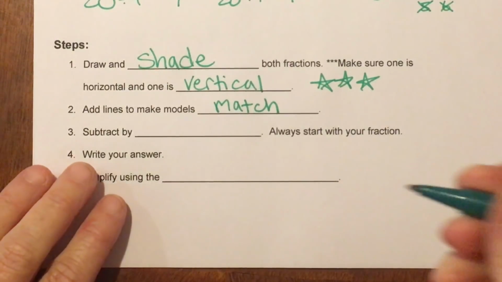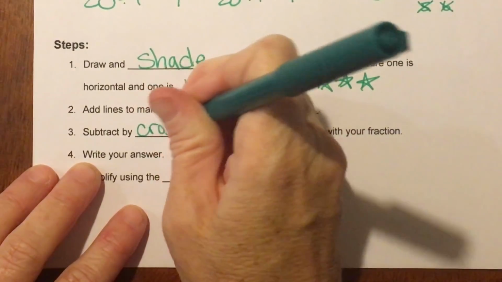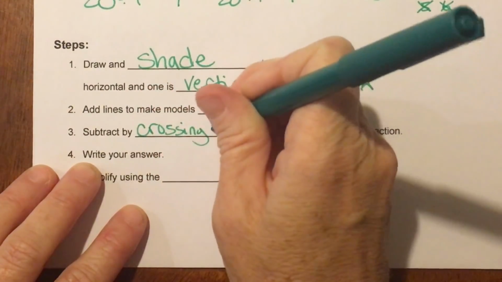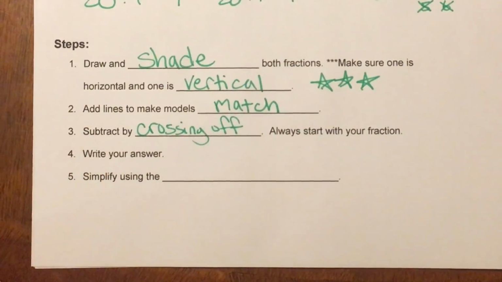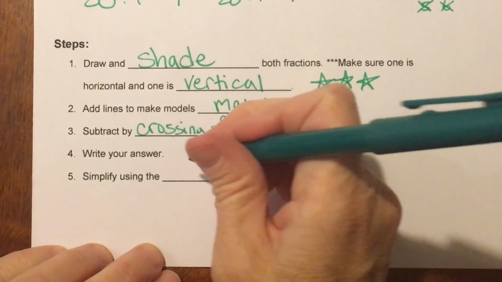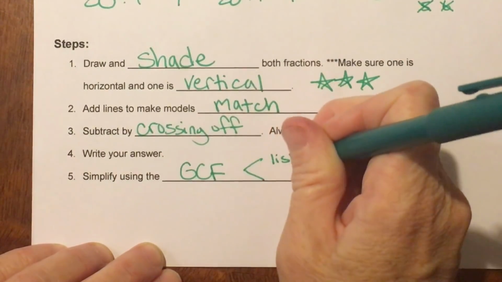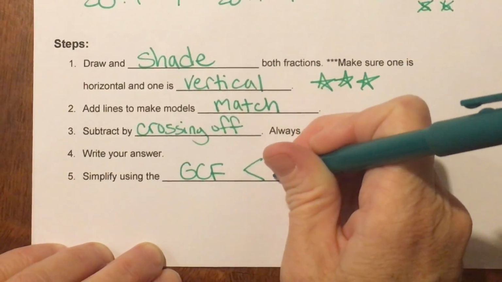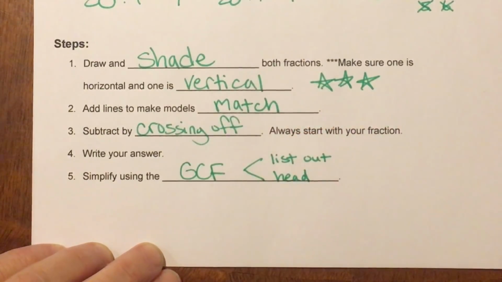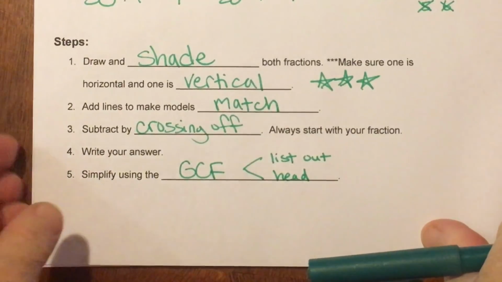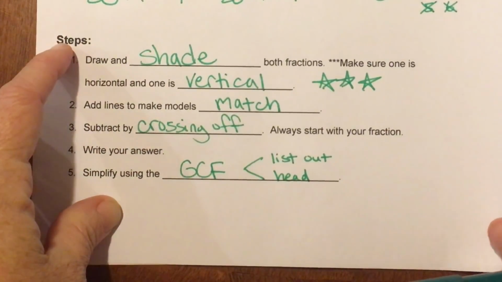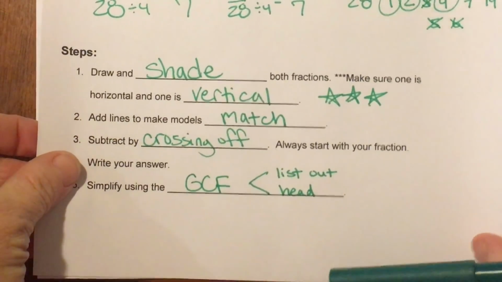Step 3 is I'm going to subtract by crossing off. And I'll show you what this looks like. We always start with your fraction. So you always start subtracting with your fraction. Then we're going to write your answer, and then you're going to simplify using the GCF. And again, when you do this GCF, you can list them out, or you can go through them in your head. That's up to you, wherever you feel like you are right now in math. Okay, so what does this actually look like?